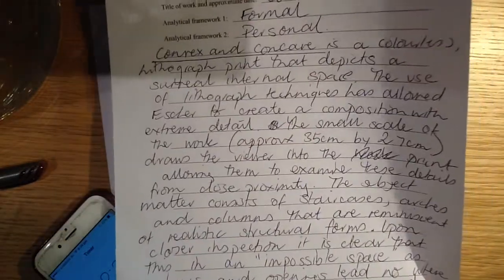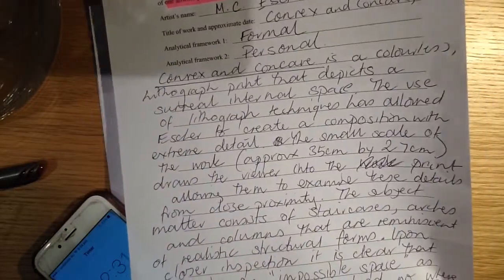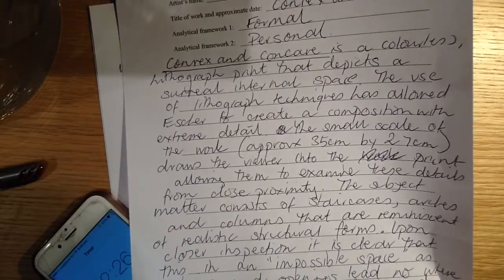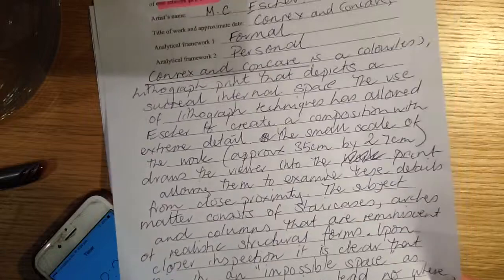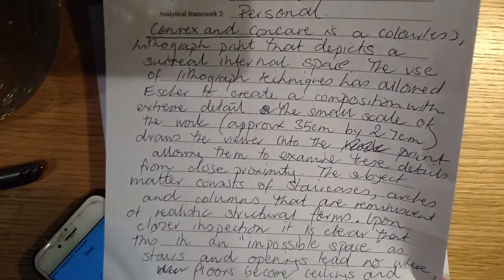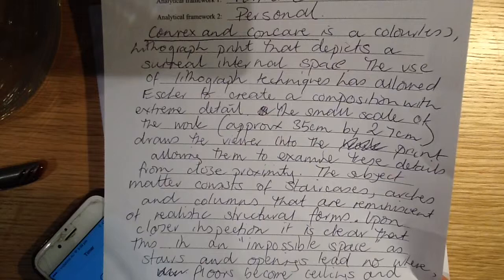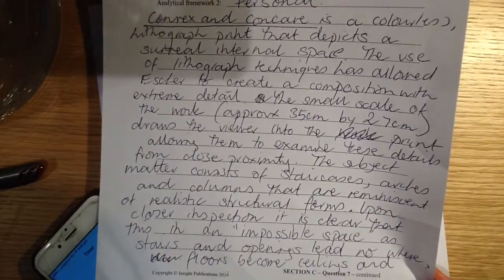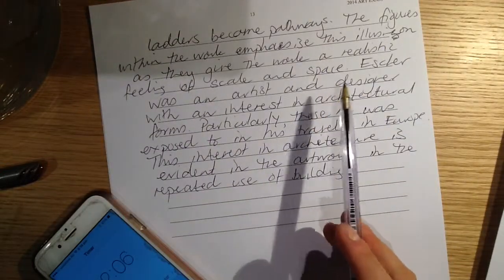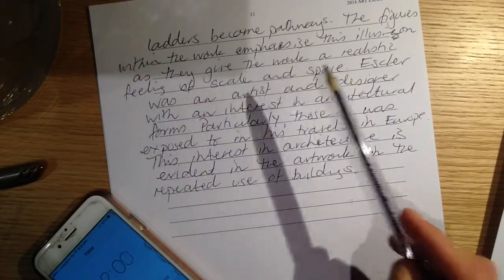Convex and Concave is a colourless lithograph print that depicts a surreal internal space. The use of lithograph techniques has allowed Escher to create a composition with extreme detail. The small scale of the work, approximately 35 by 27, draws the viewer into the print, allowing them to examine these details from close proximity. The subject matter consists of staircases, arches and columns that are reminiscent of realistic structural forms. Upon closer inspection, it is clear that this is an impossible space, as stairs and openings lead nowhere, floors become ceilings, and ladders become pathways. The figures within the work emphasise this illusion as they give the work a realistic feeling of scale and space.